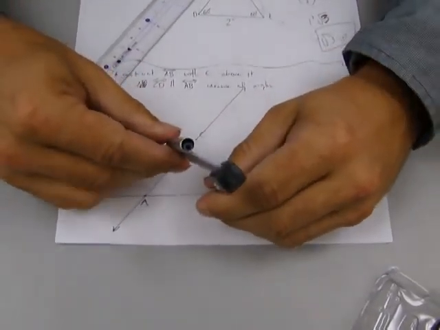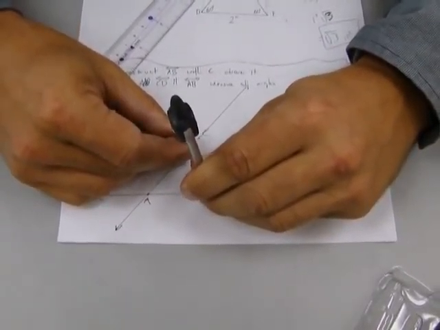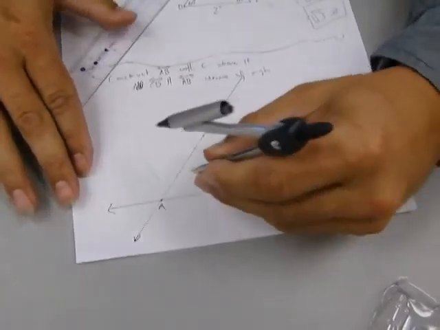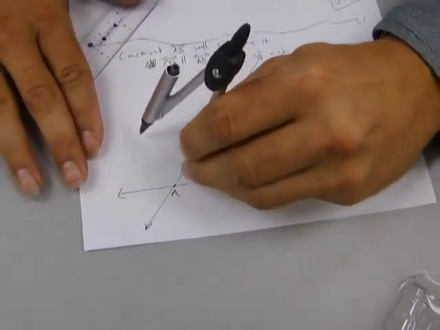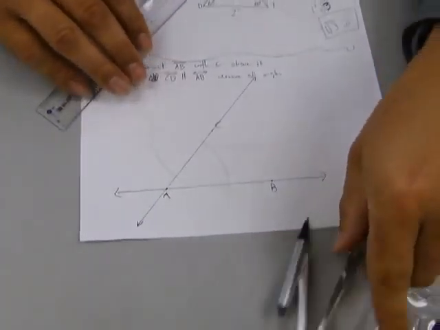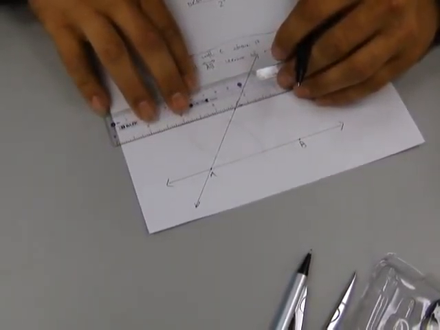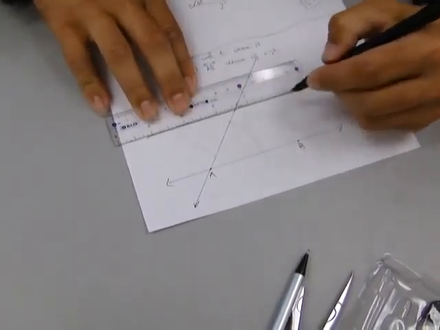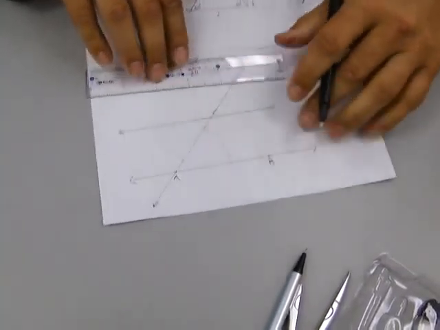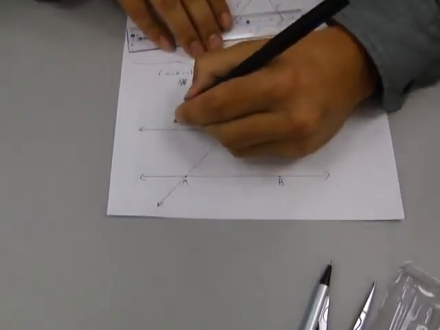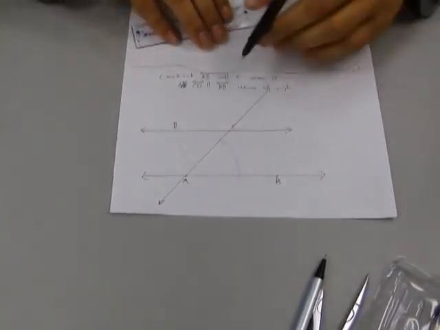That was fifth step. Sixth step is get this measure with the compass. Seventh step, tip here. Eighth step, intersect here. And step 9 is our parallel line. Cool. Seems pretty simple. If this is C, then this must be D. So here is line CD.